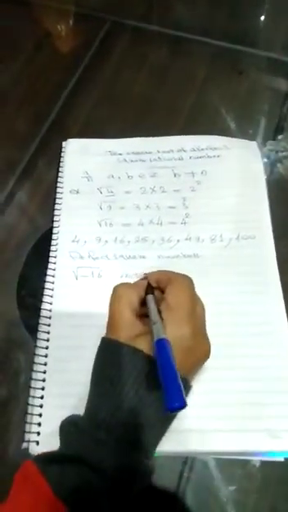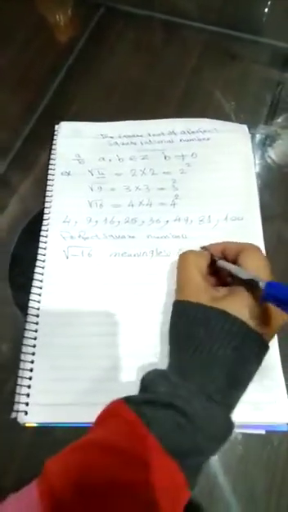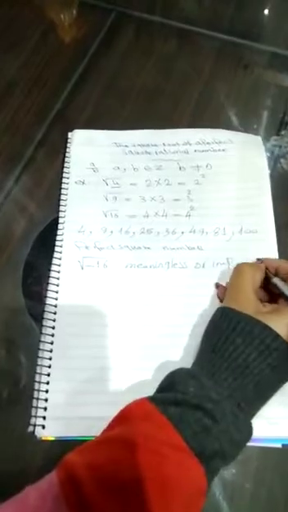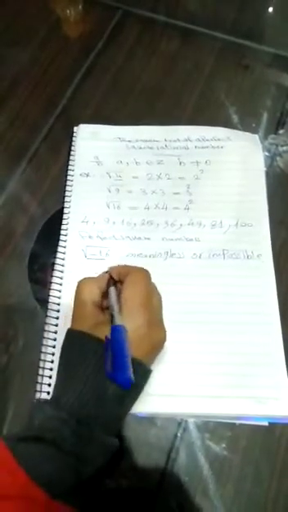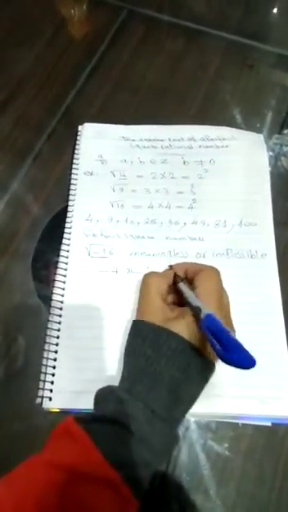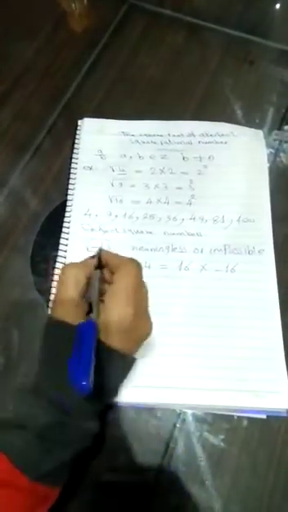What about the negative numbers? If I want you to find the square root of negative 16, it's meaningless or impossible, because I can't find a number that, if you multiply it by itself, the result will be negative. For example, negative 4 times negative 4 equals 16, not negative 16. So the result of this number is meaningless.